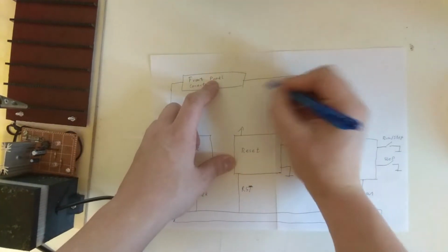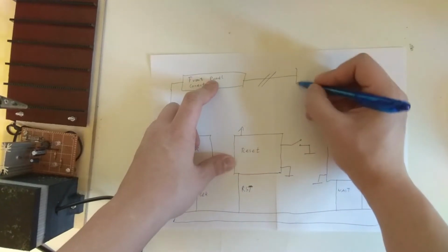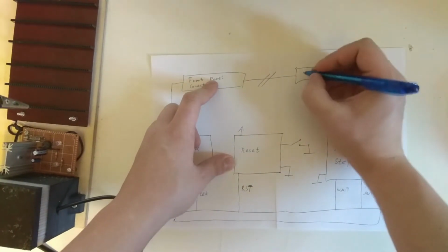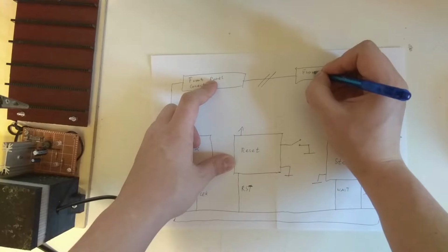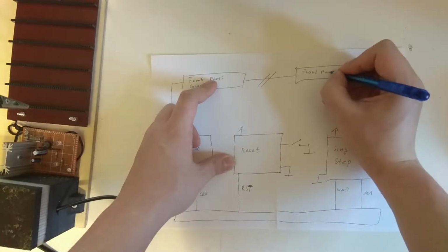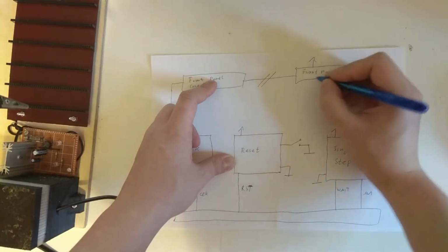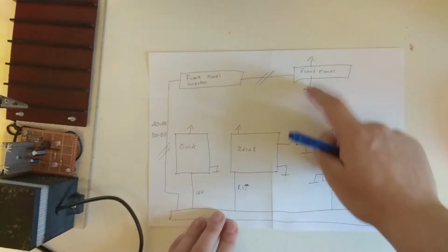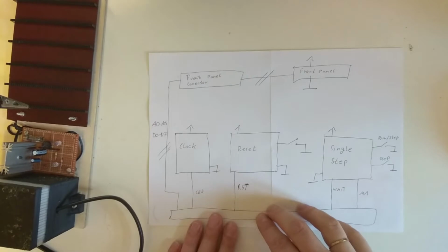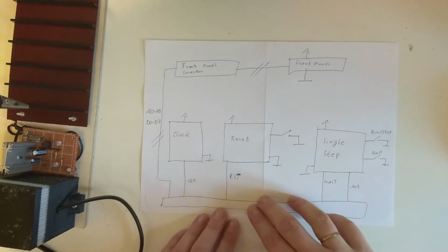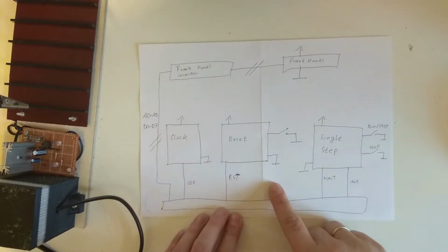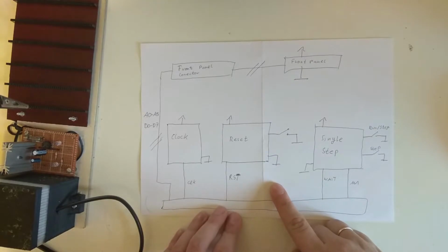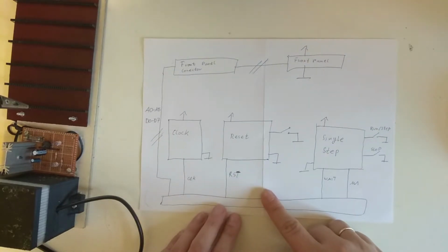So this will go to the front panel, which will also have VCC and ground attached to it. So I'll think about how to implement this for a minute, and then I'll be back here very shortly.